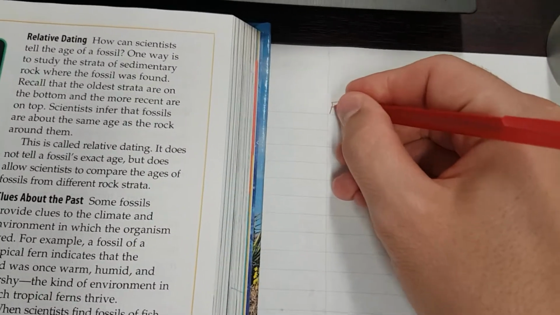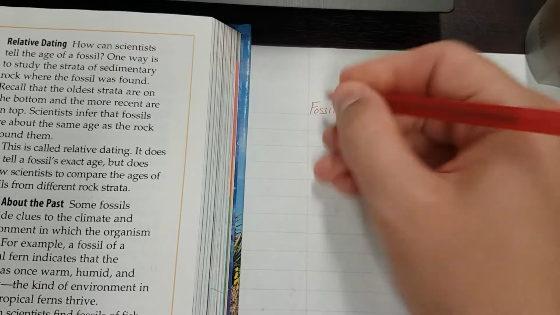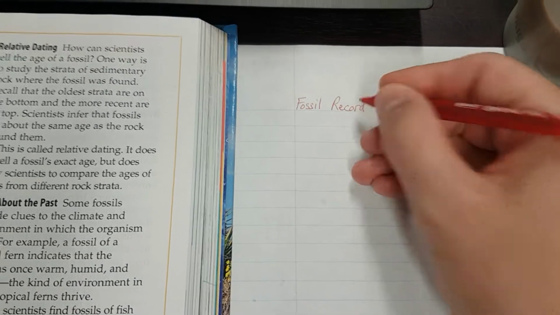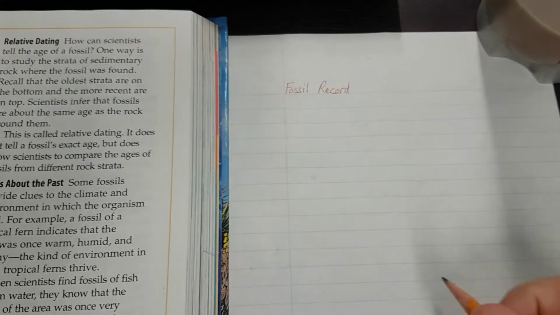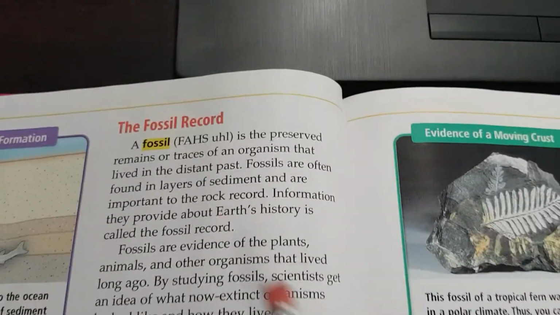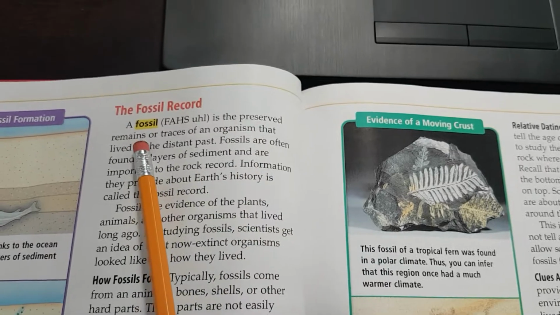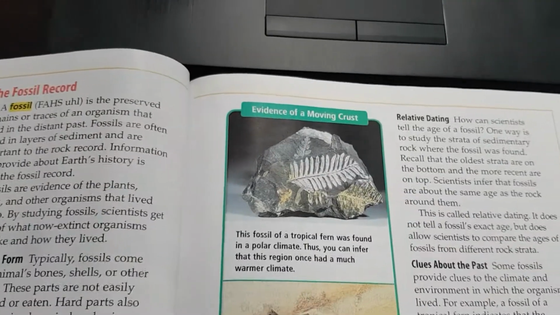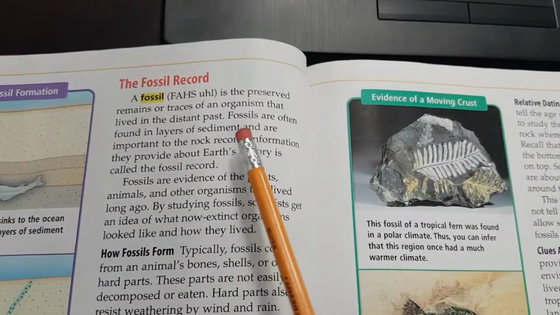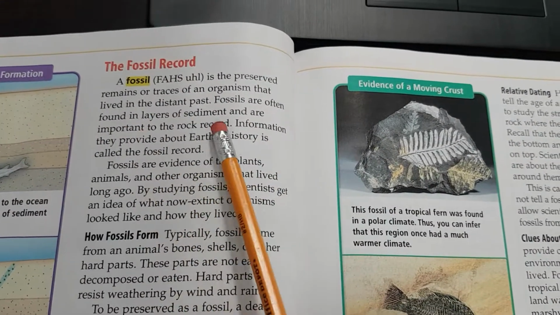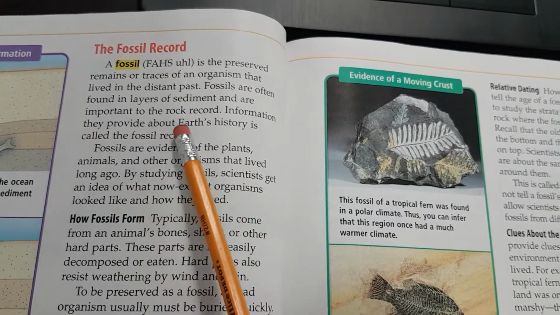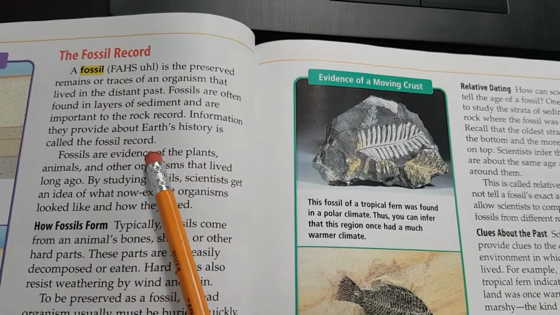Fossil record, capital F-O-S-S-I-L, record, capital R-E-C-O-R-D. A fossil is the preserved remains or traces of an organism that lived in the distant past. Okay, we have that in our vocabulary. Fossils are often found in layers of sediment and are important to the rock record. Information they provide about Earth's history is called the fossil record.